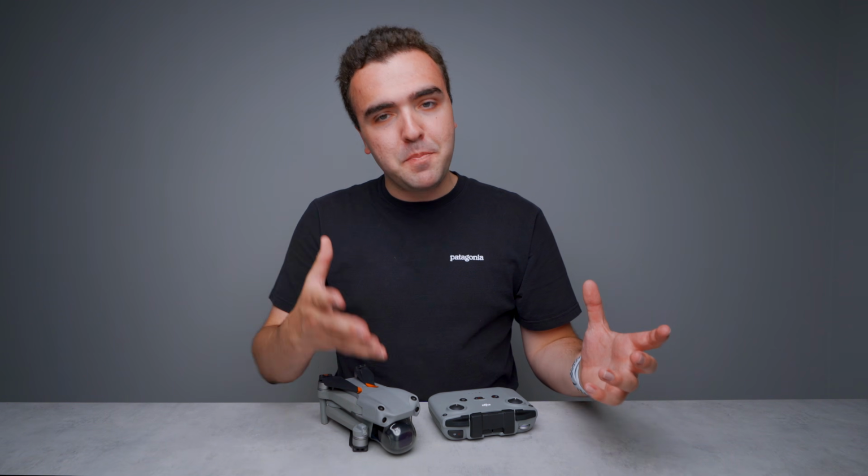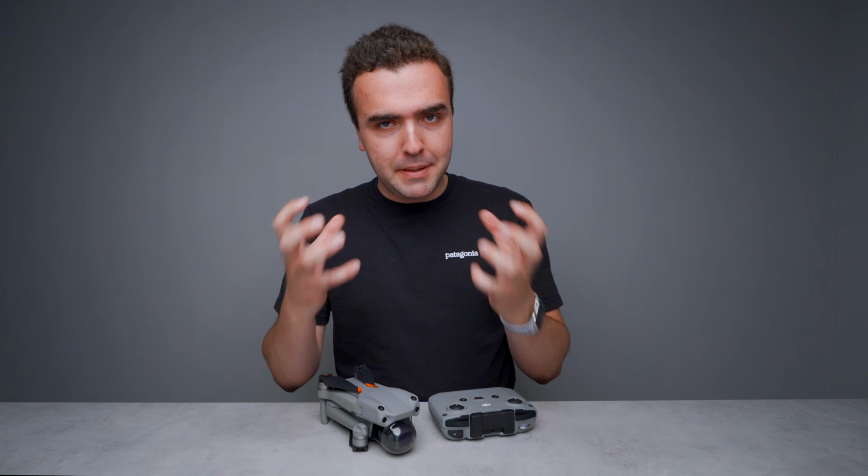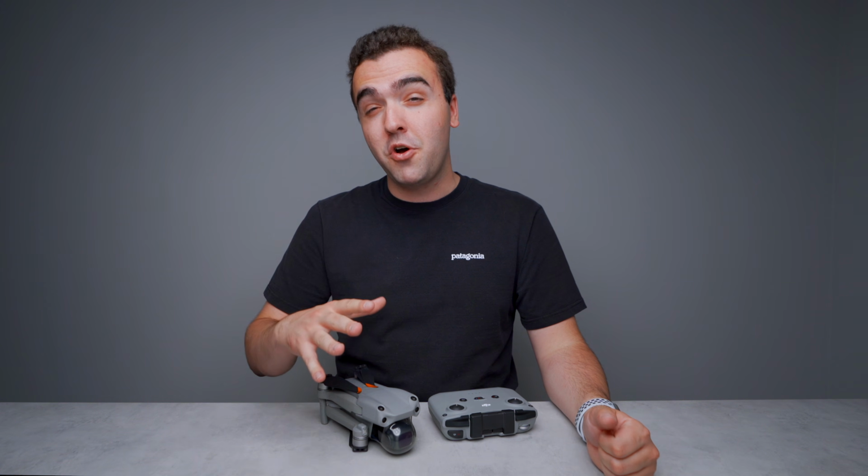So don't get me wrong, ActiveTrack is a great flight mode. I mean, what's better than letting the drone do all of the hard work and thinking for you? Well, for me, having manual control is better, and that's why I prefer to use the Spotlight intelligent flight mode, because it's this perfect blend and perfect hybrid between an autonomous flight mode and my own control on the sticks, my own manual flight, so that I can position the drone how I like.